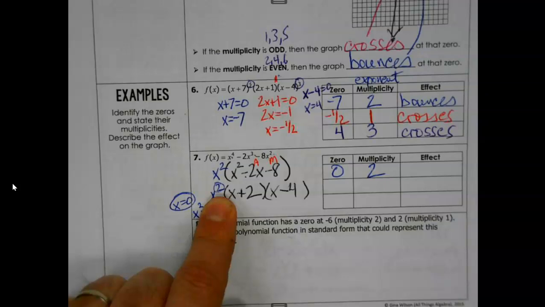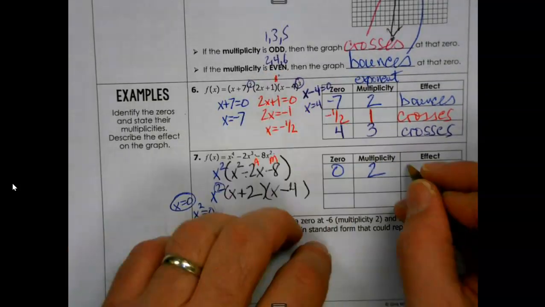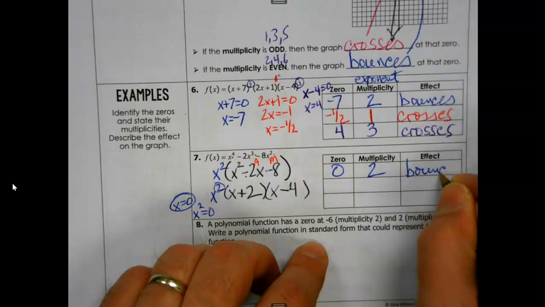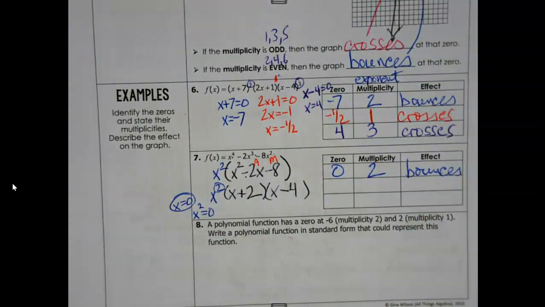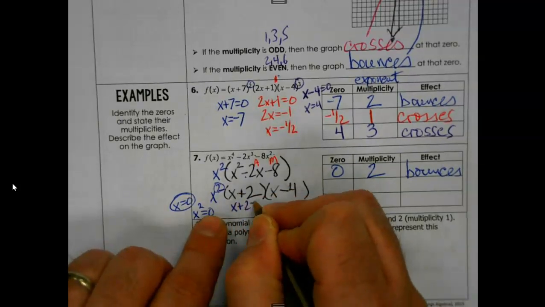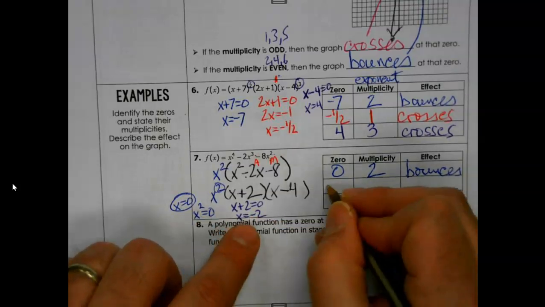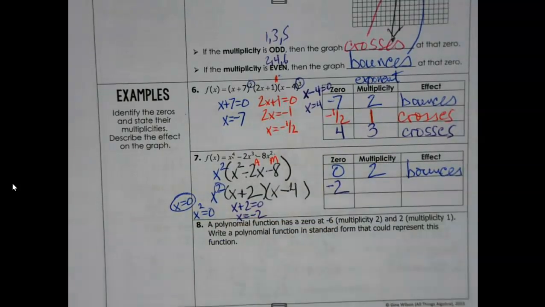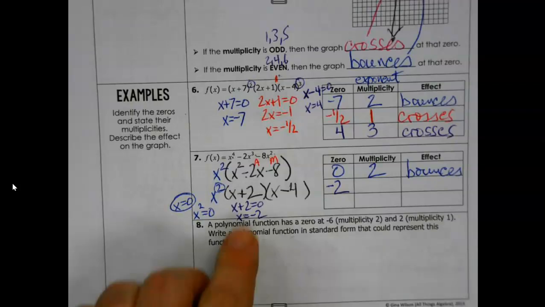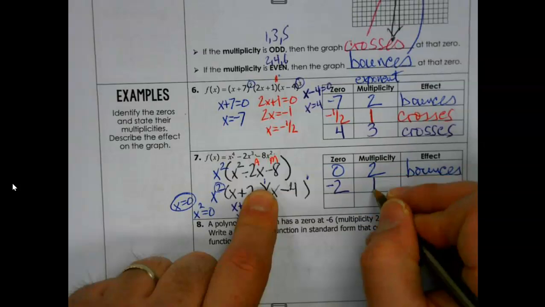So it's 2, which is even, which means it bounces. So we're on the same path we were before. Everything gets set equal to 0. If you don't see an exponent, that's always going to be a 1, which is odd.